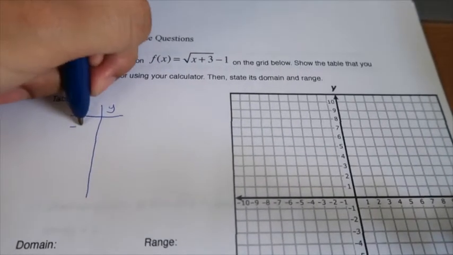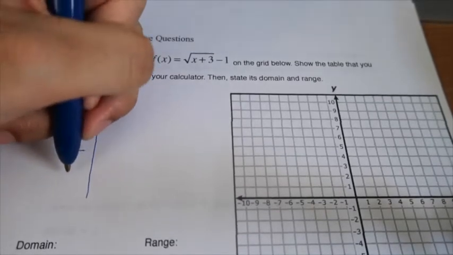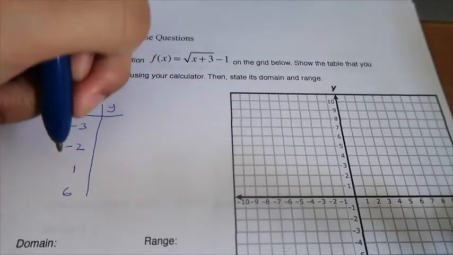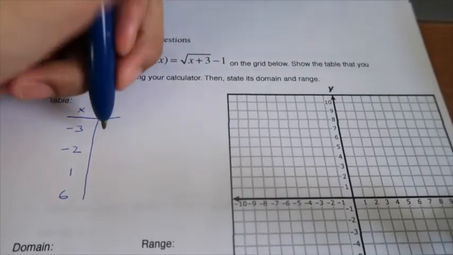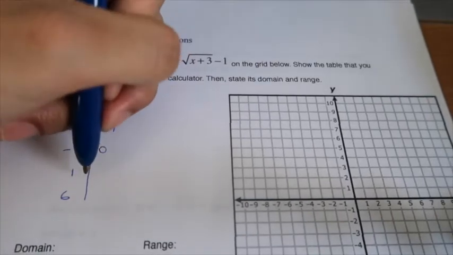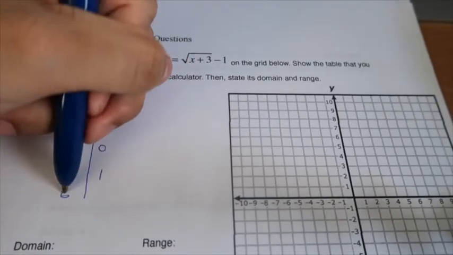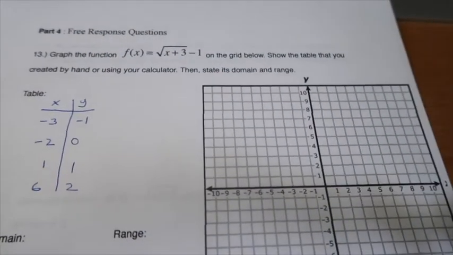So I'm going to choose negative 3, negative 2, 1, and 6. And looking at my calculator, I know at negative 3 y was negative 1, at negative 2 it was 0, at 1 it was 1, and at 6 y was 2. So I'm going to go ahead and plot these points on my graph.